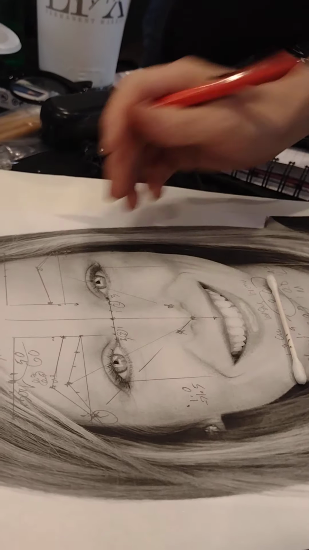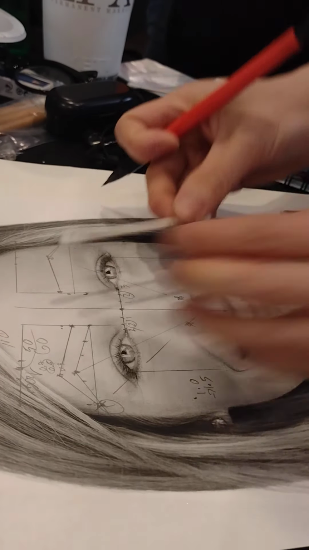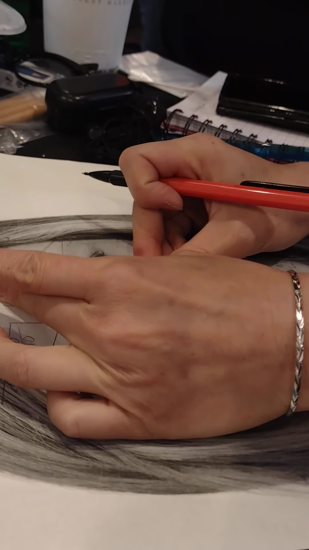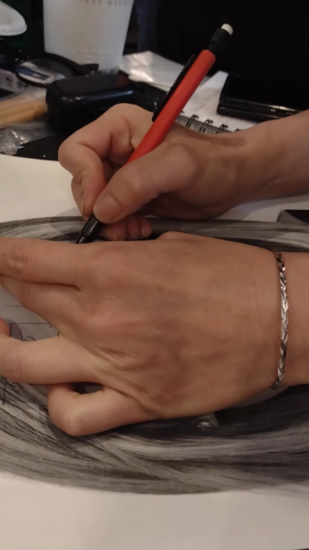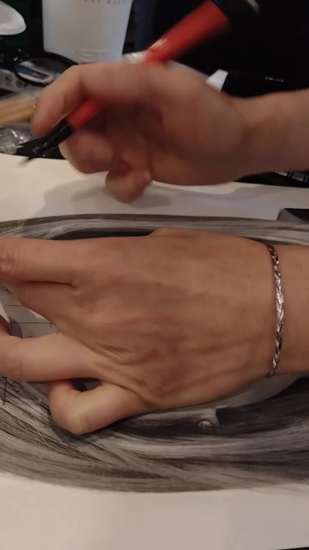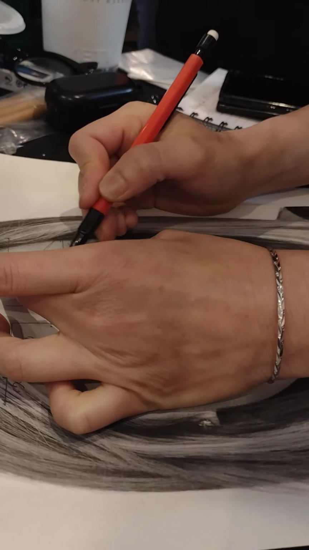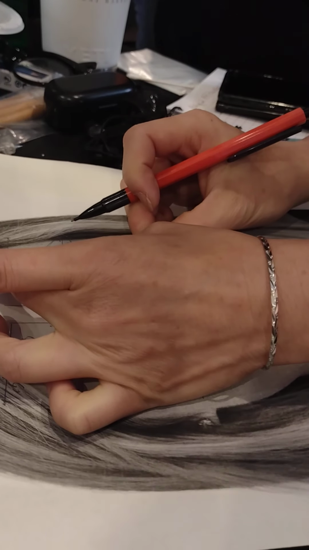Okay, so now how am I gonna do the bottom? Same thing. I'm gonna measure this guy. So you see, I'm gonna land it right here. Remember, this guy has to match this line, okay? If you go like this, you're in trouble. You have to be exactly on the line.